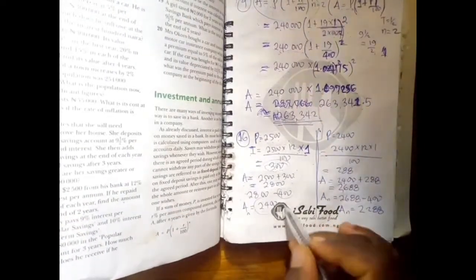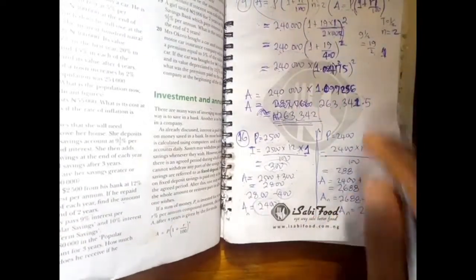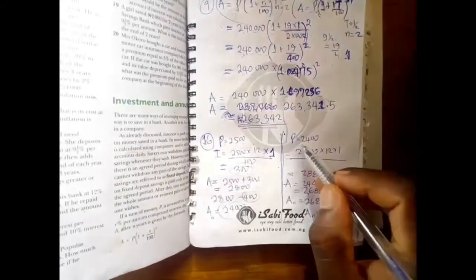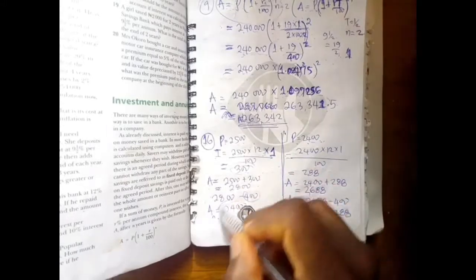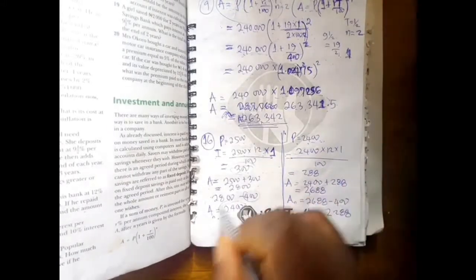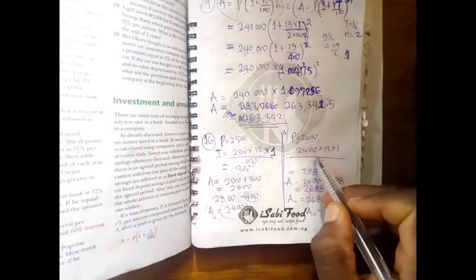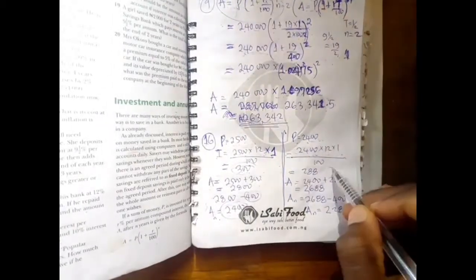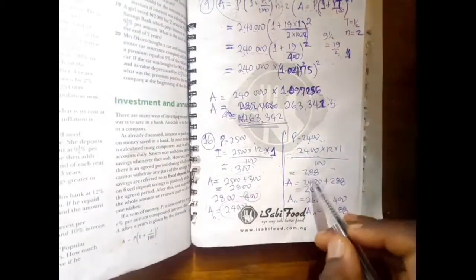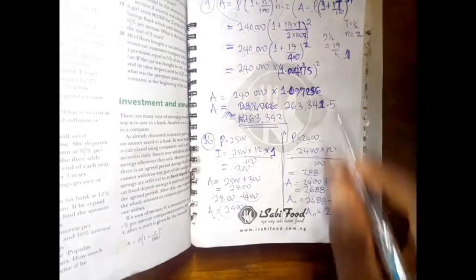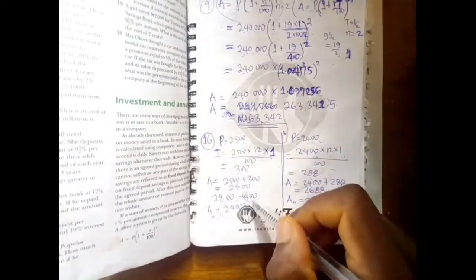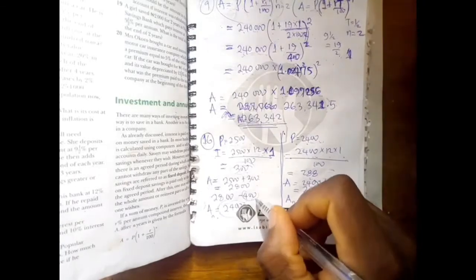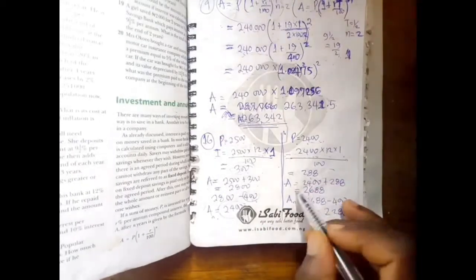So the amount at the end of the year, after subtracting $400, will now be 2,400. So this will now be our principal for the next year. So the principal for the next year is 2,400, which is our amount at the end of the first year after 400 was subtracted. So we now have 2,400 times 12 times 1/100. You can't use this formula to calculate this, because you are subtracting the amount that is being paid at the end of each year. So we now have 288.